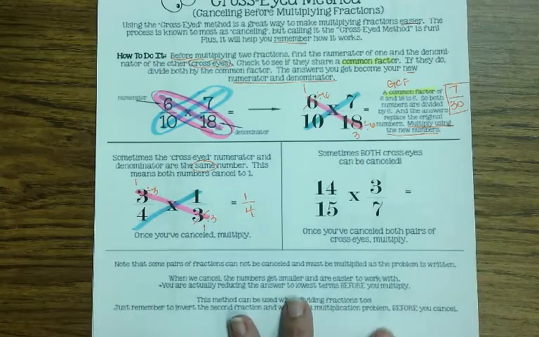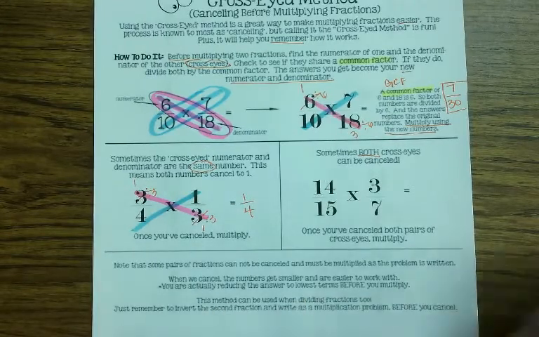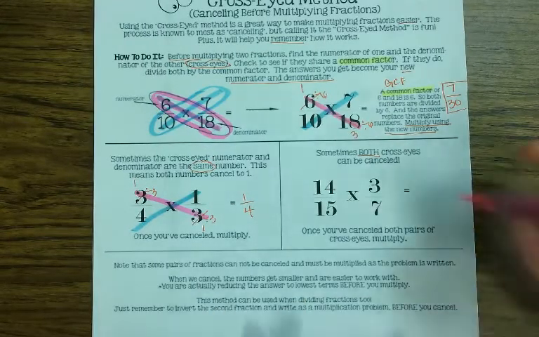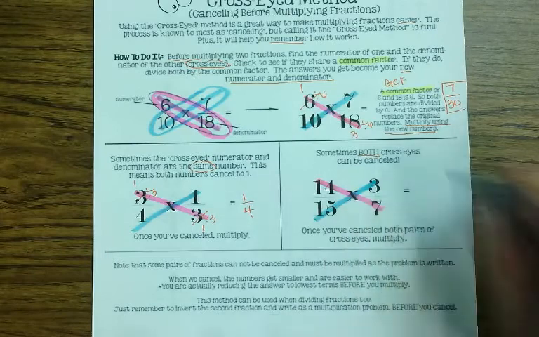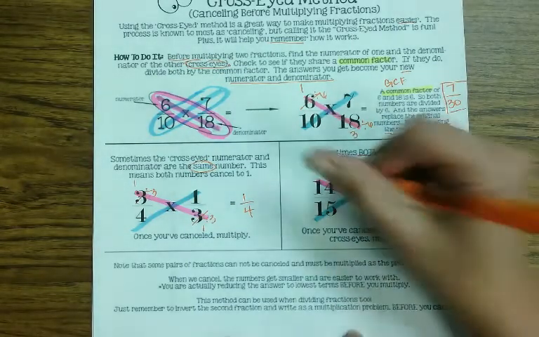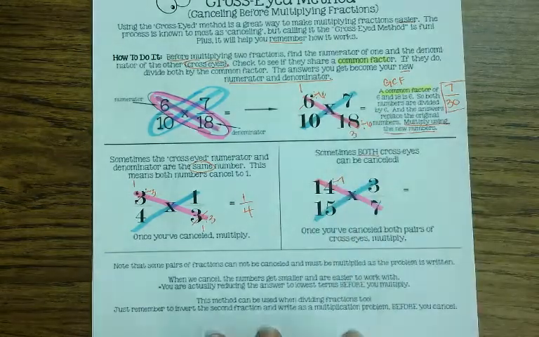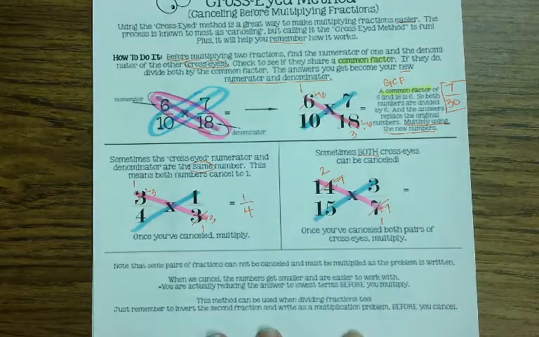Here's another special situation. Sometimes both cross-eyes can be canceled. So let's look at this example. This numerator and this denominator are cross-eyes. This numerator and this denominator are cross-eyes. I'm looking for the greatest common factor for my first set, which is 14 and 7. The greatest common factor for those would be 7. So 14 divided by 7 is 2. 7 divided by 7 is 1.